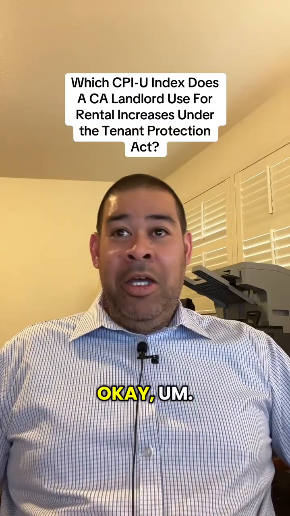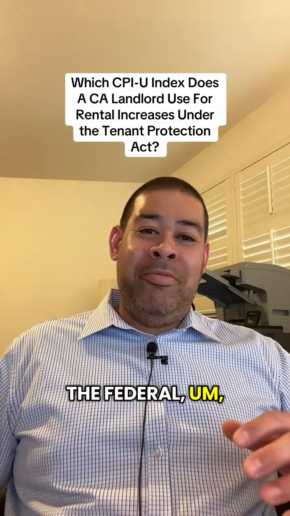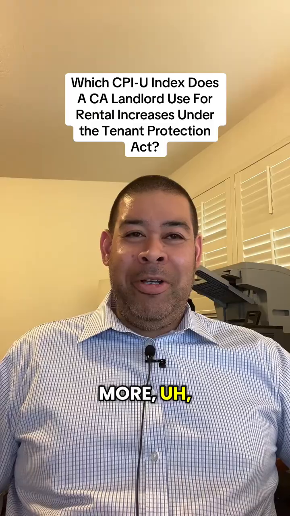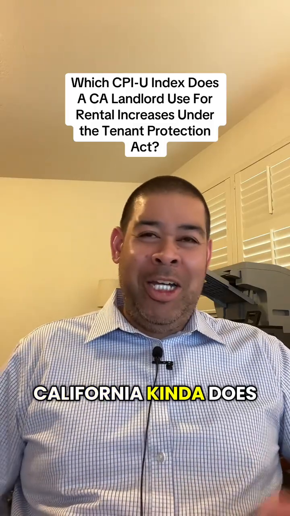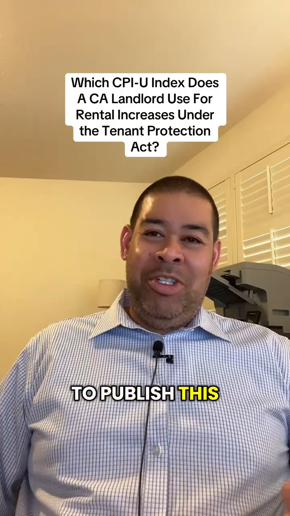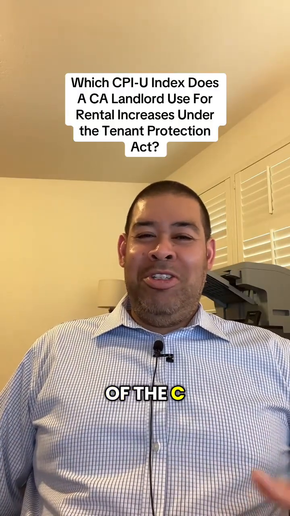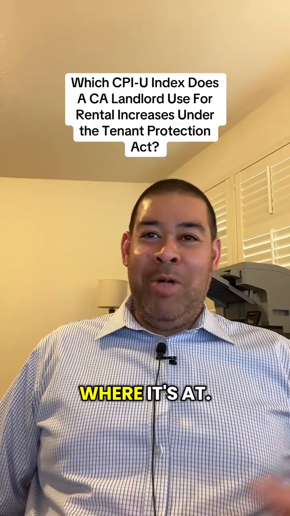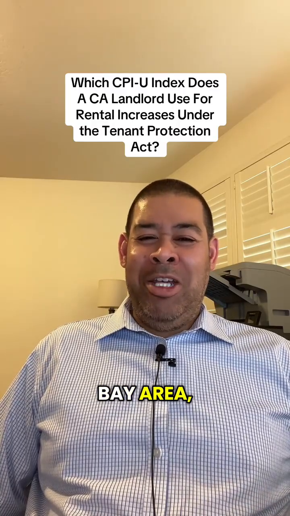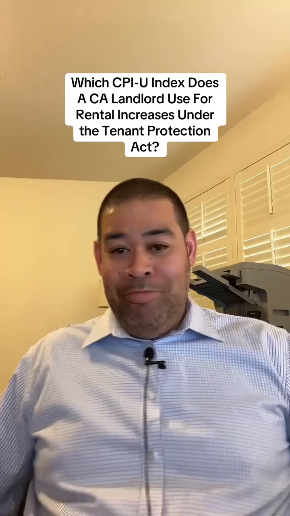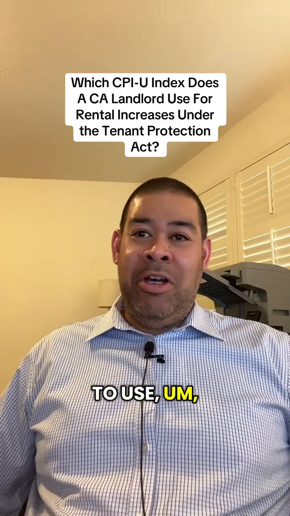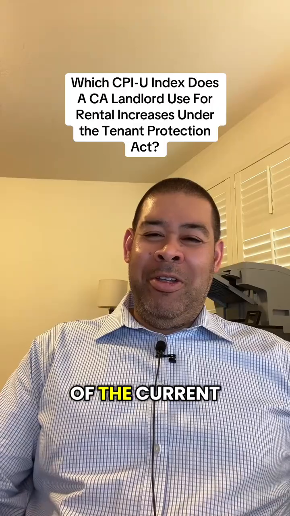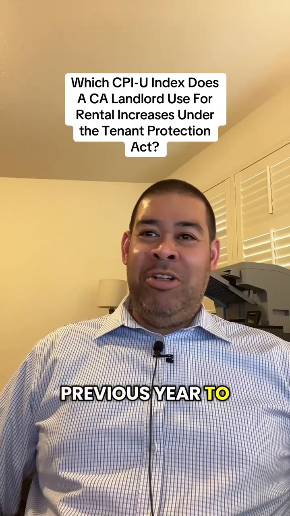The federal websites might actually get the information a little bit more up to date because you're getting it from the source. California does take a little bit of time to publish this information. I believe most of these CPI-U indexes get published between March and April, depending on where it's at. And I think in the Bay Area the index publishes in April. And that's what we have to use: April of the current year and the previous year to find the difference.